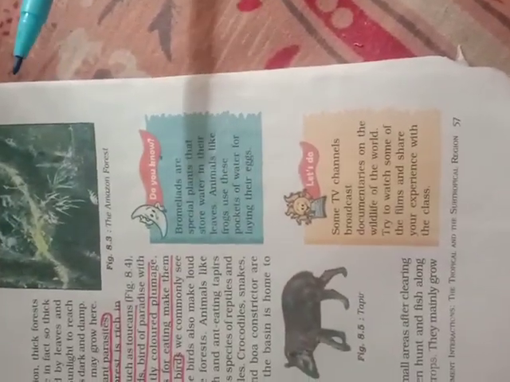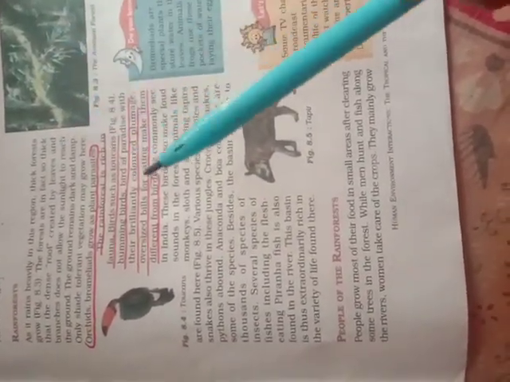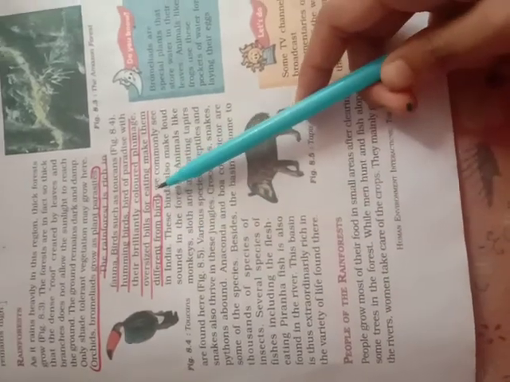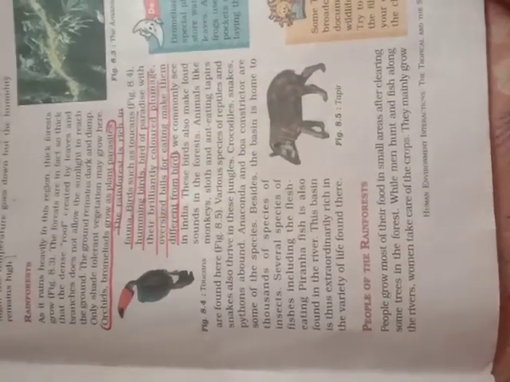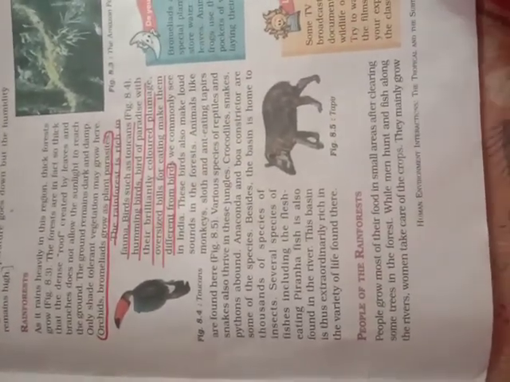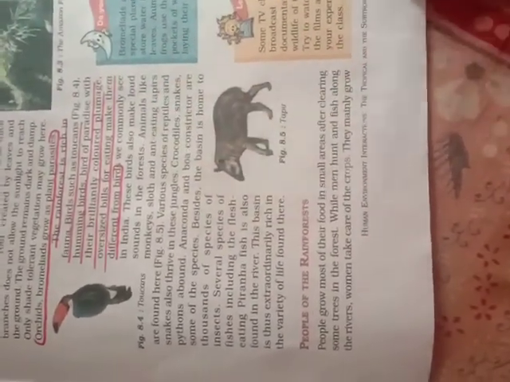Bromeliads are special plants that store water in the leaves. Animals like frogs use these pockets of water for laying eggs. Now, the birds we see commonly in India are very different from the birds of the rainforest of Amazon.